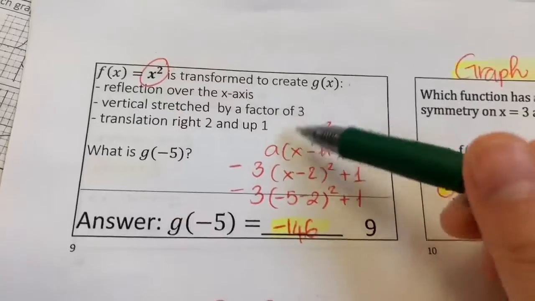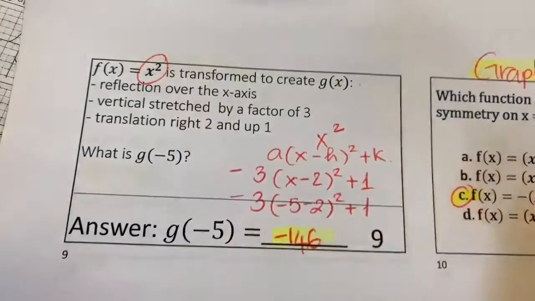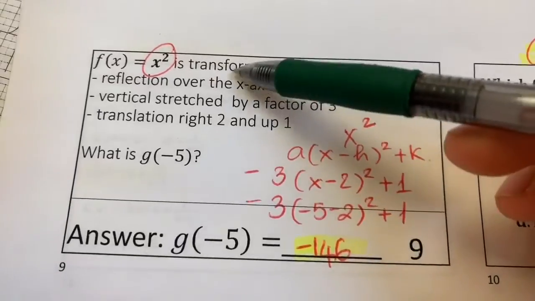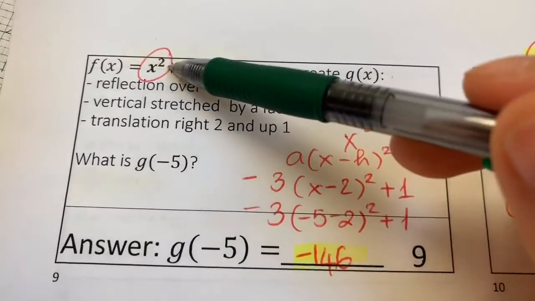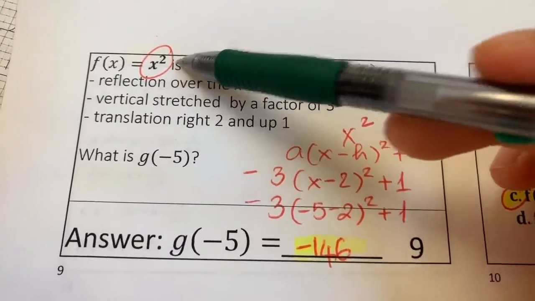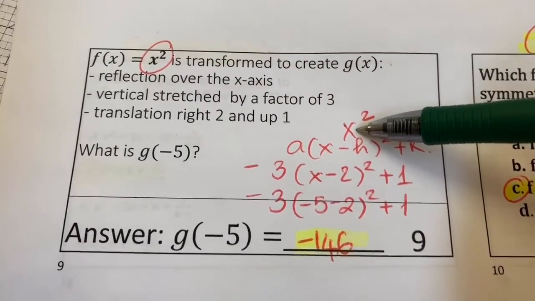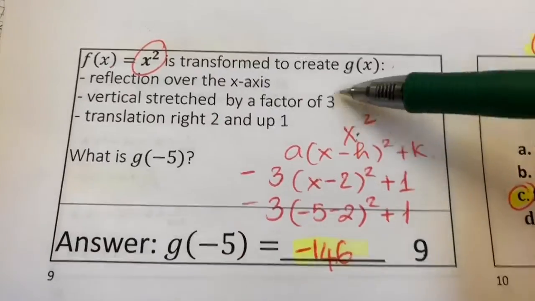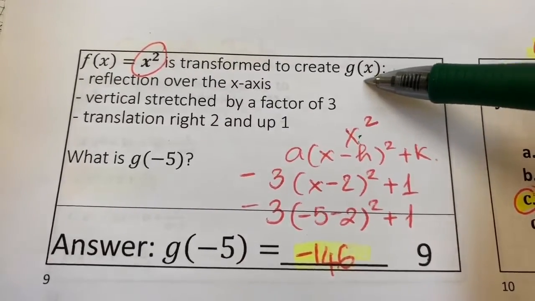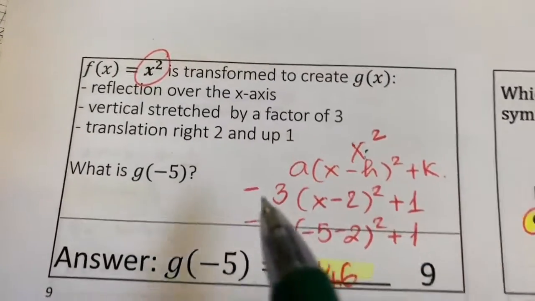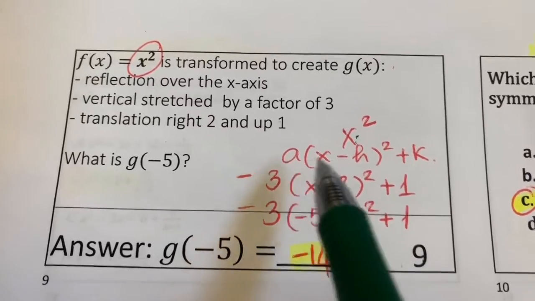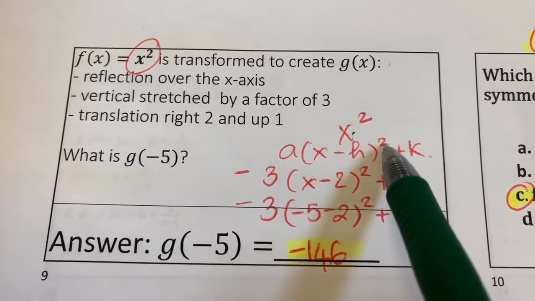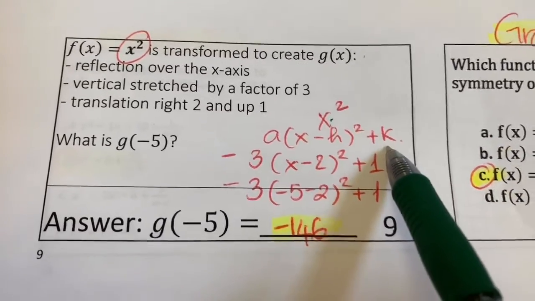Now, this is a problem about transformation, but they didn't give us a new graph, so we gotta create one. Based on the problem, we have f of x equals x squared, so that's our original. That's called a quadratic equation. Okay, and g of x is the one that we need to create right here. This is the general form, a parenthesis x minus h. Since this one has a square, you have to put a square at the end, and then plus k.